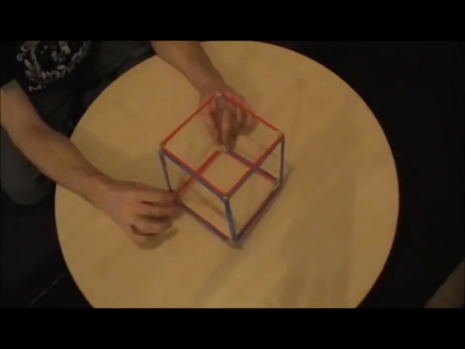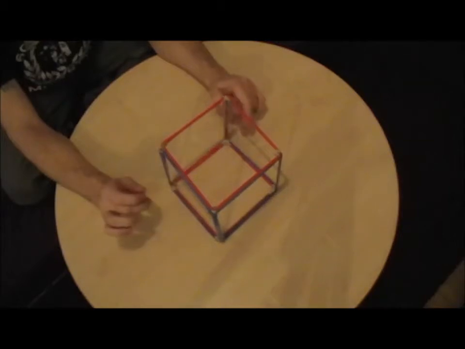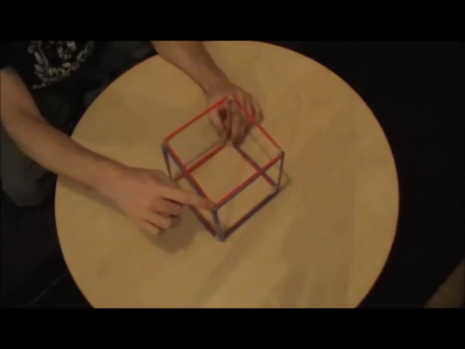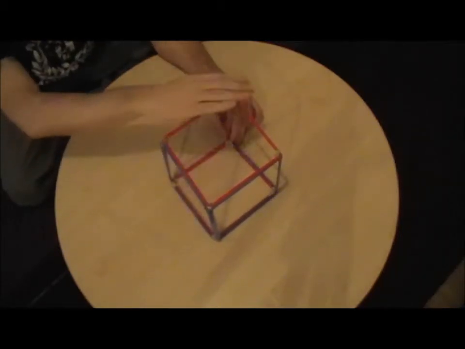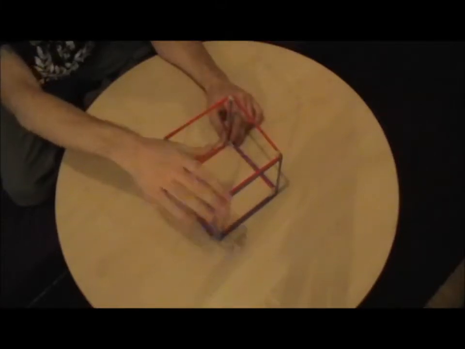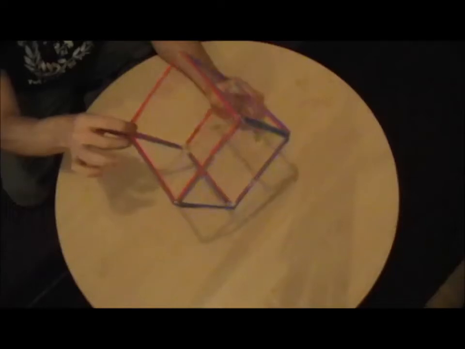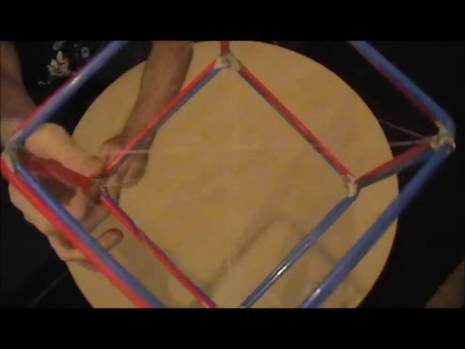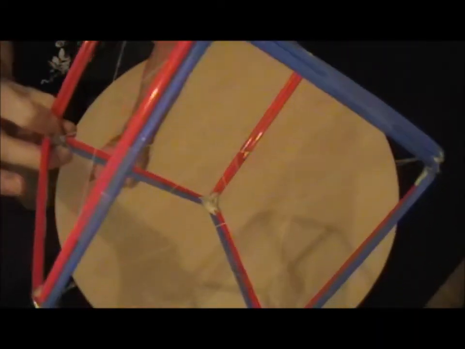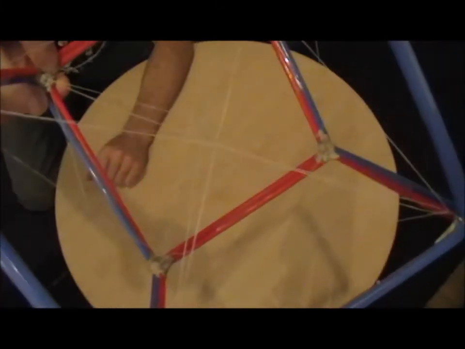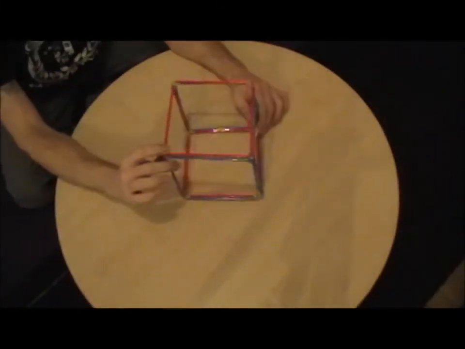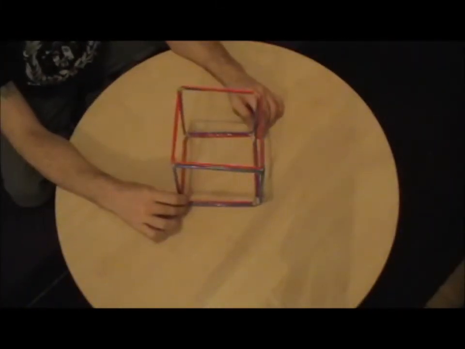In the case of this object, we shall do the maths. 8 vertices, 6 faces, 12 edges, 16 linears, of which 4 go through the exact center.